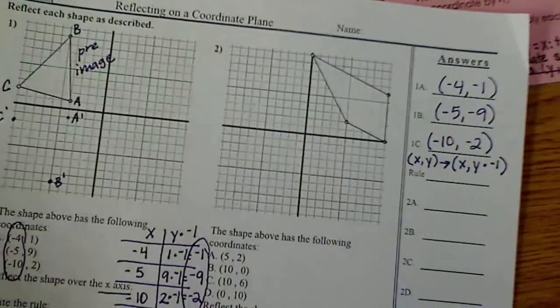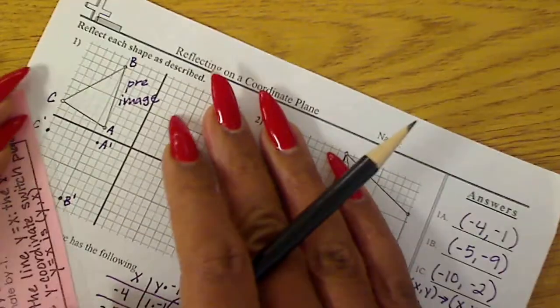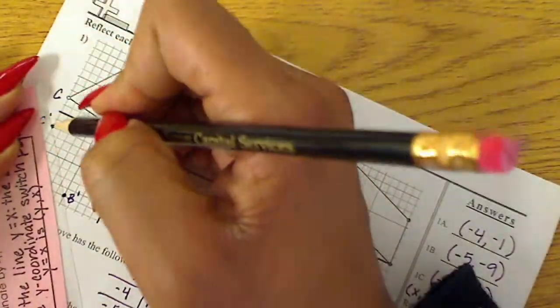You're going to connect all of your points. You can use your reflections card as a straight edge to kind of help you.